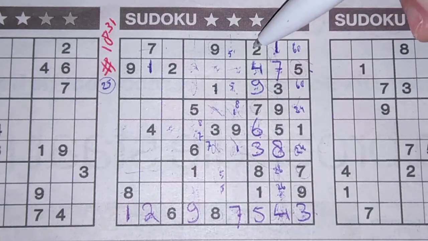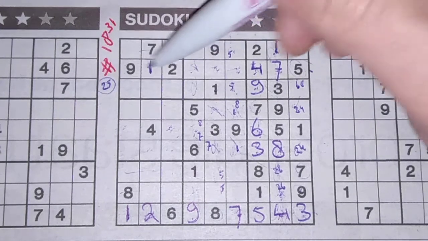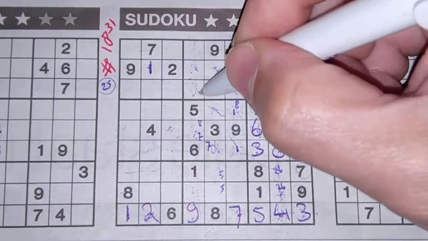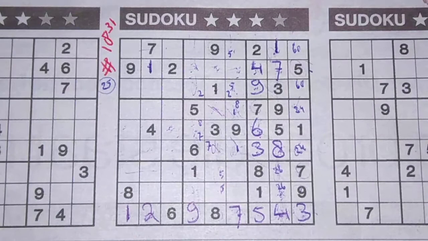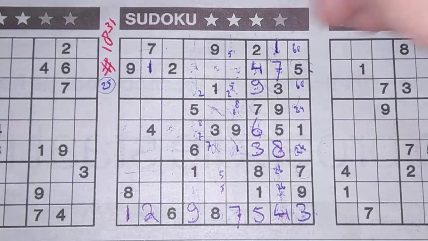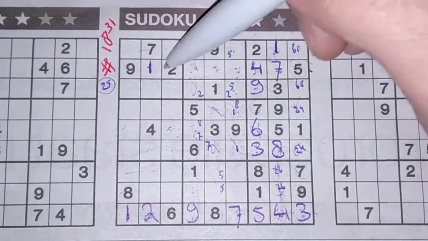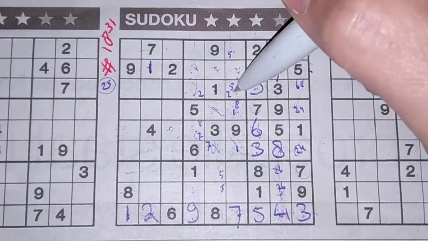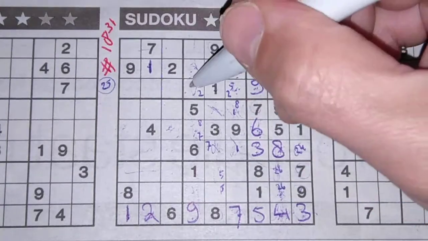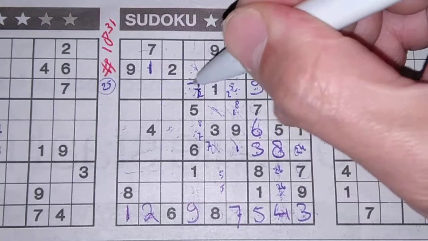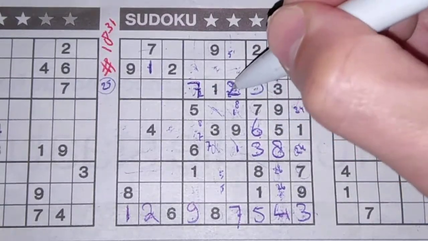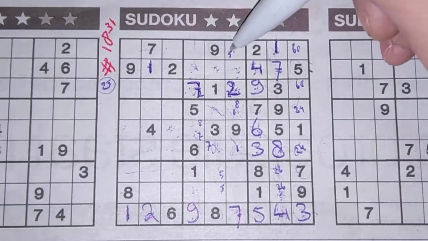Let me see. 2 in this row, 2 in the second row. So in the third row, the only 2 places for the 2 could be here, could be there. Same story with the 7. 7 in this row, 7 in the second row, so in the third row, only 2 places for the 7. Could be here, could be there. We see here 7, so no 7 there. 7 should be there. And I've eliminated the 2, so the 2 goes there. So it cannot be a 5. The 5 must be here.